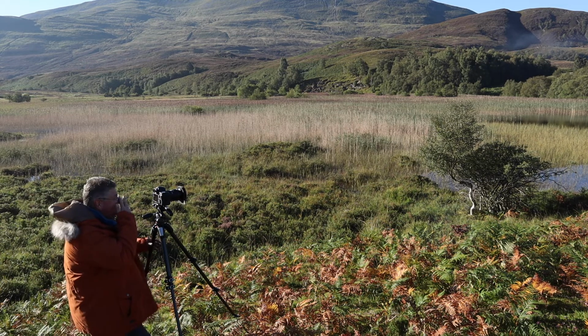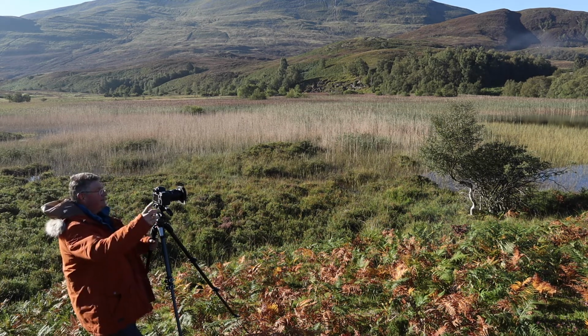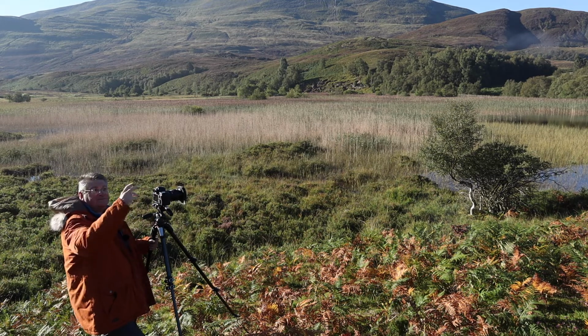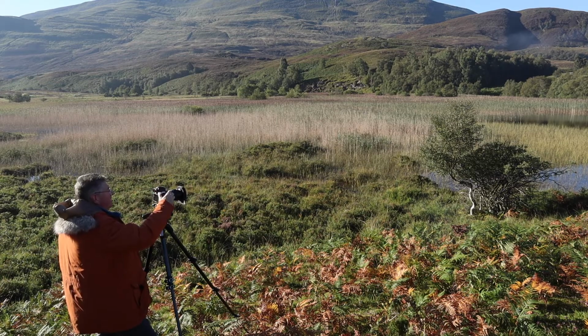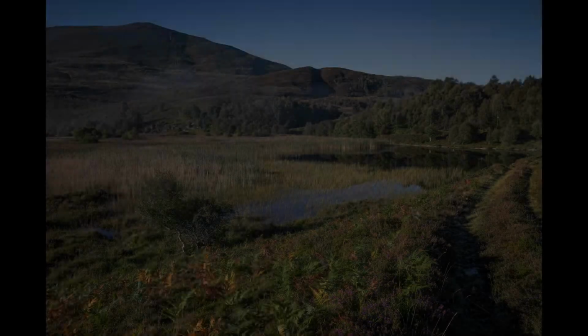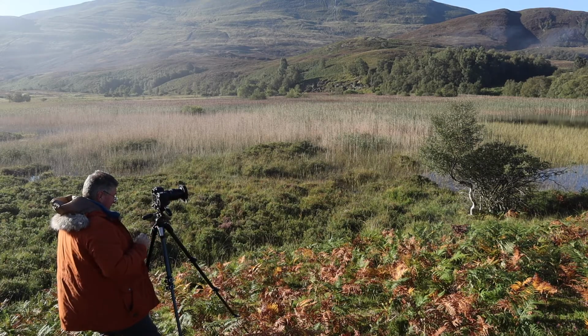Right, so I've come back down to the loch. However, what I'm starting to see is all the mist and the haar down in Loch Rannoch is starting to creep up. So I'll take a couple of shots here, and yeah, it's a nice shot. What we don't have anymore is the atmosphere that we did this morning. So I'll take another shot, because what I do like is the reflections.